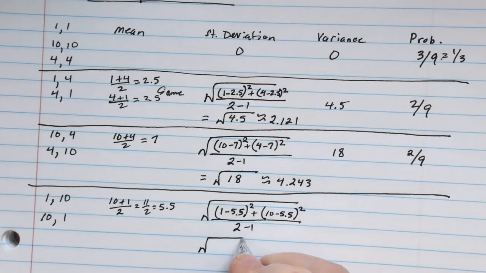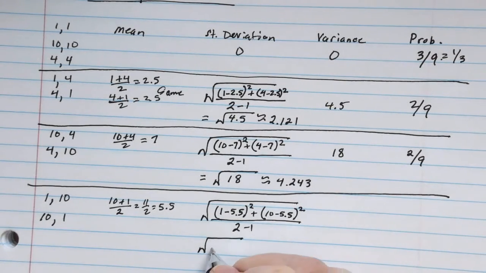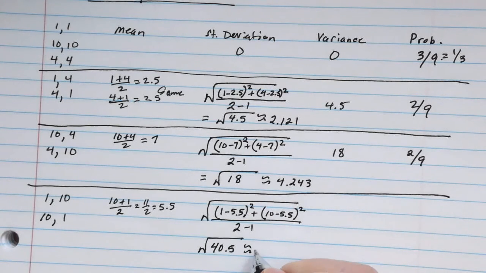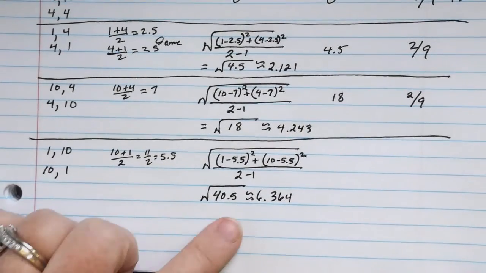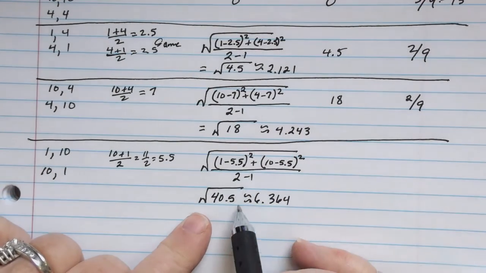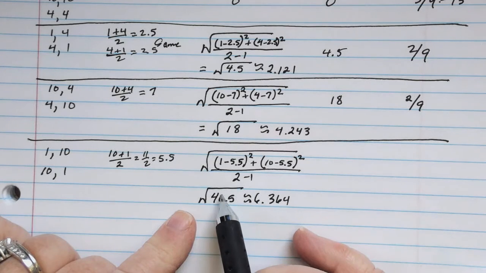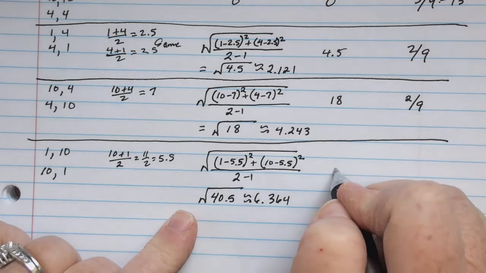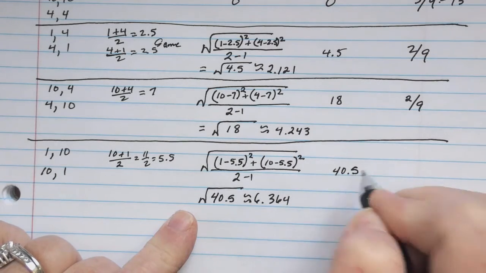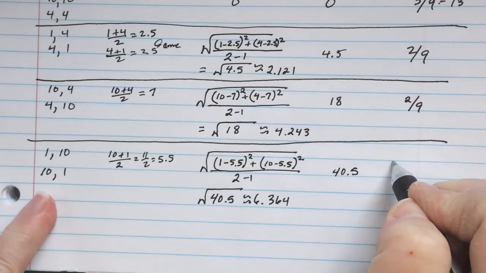Simplifying that, you get the square root of 40.5, which is approximately 6.364. To get your variance, you take the square of the standard deviation. So the square of the square root of 40.5 is 40.5. And this occurs 2 out of 9 times.